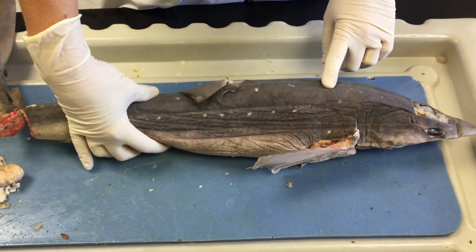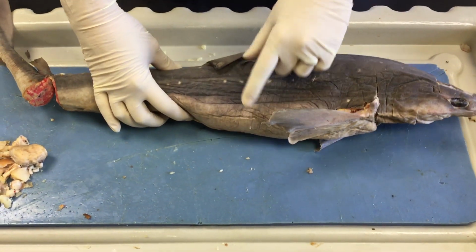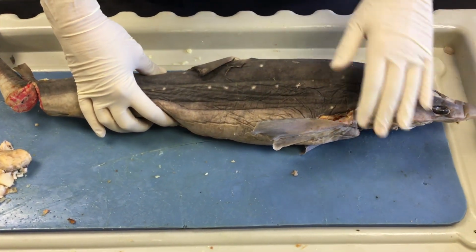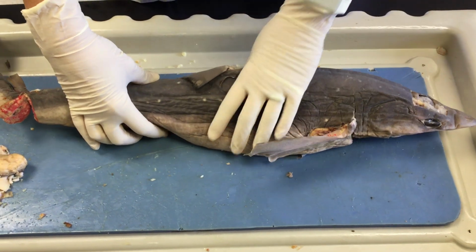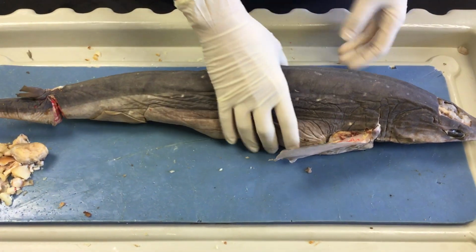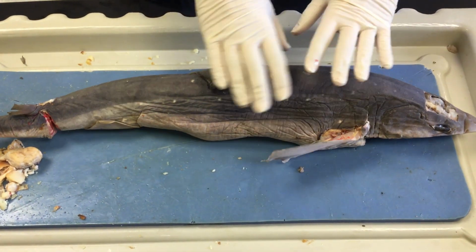The dorsal region is going to be darker than the ventral region because they have counter shading, meaning the top side is always darker than the bottom side, to provide them with the element of surprise while they're in the water column. They hide in plain sight.